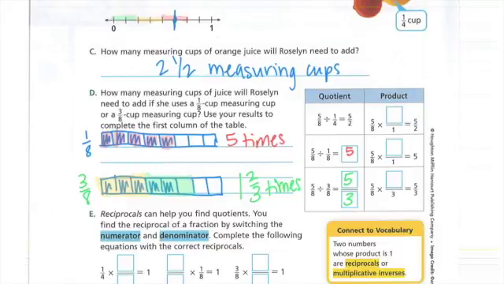All right, E says reciprocals can help you find quotients. You find the reciprocal of a fraction by switching the numerator and the denominator. Complete the following equations with the correct reciprocals. So 1/4 times something gives us 1, because if we take a fraction times its reciprocal, it's always going to equal 1. That's how we know we've done it right. So if we take 1/4 and turn it upside down, the 4 and the 1 trade places. And 1/4 times 4/1 would be 1. So 1/4's reciprocal is 4/1.